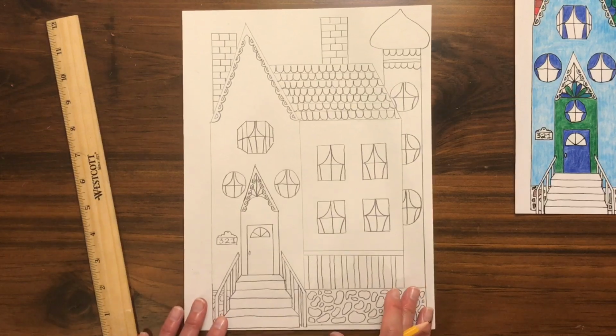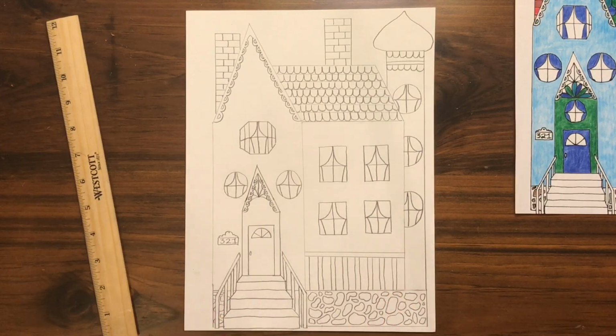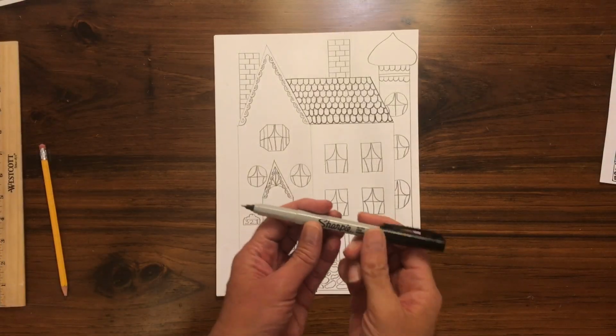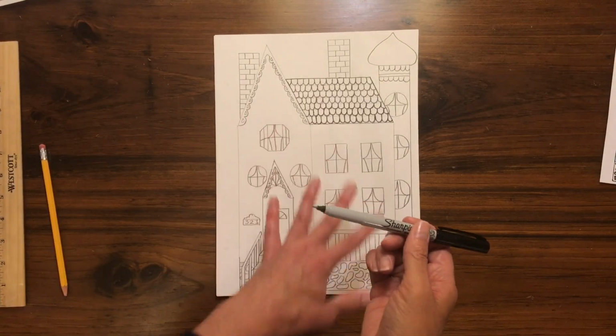All right, I think that is it. There you have it, a Victorian house. Now it's time to Sharpie over all our lines. So now that I'm done with my drawing in pencil, it's time to Sharpie over all of our lines.